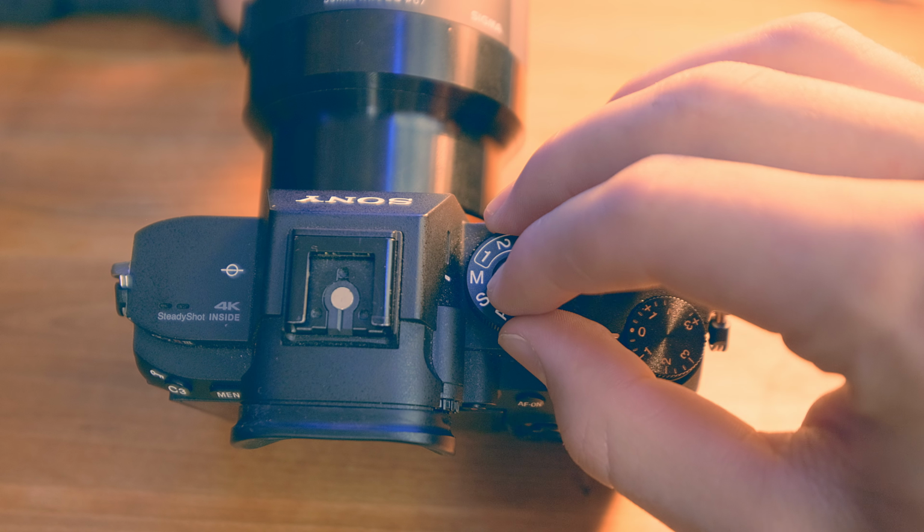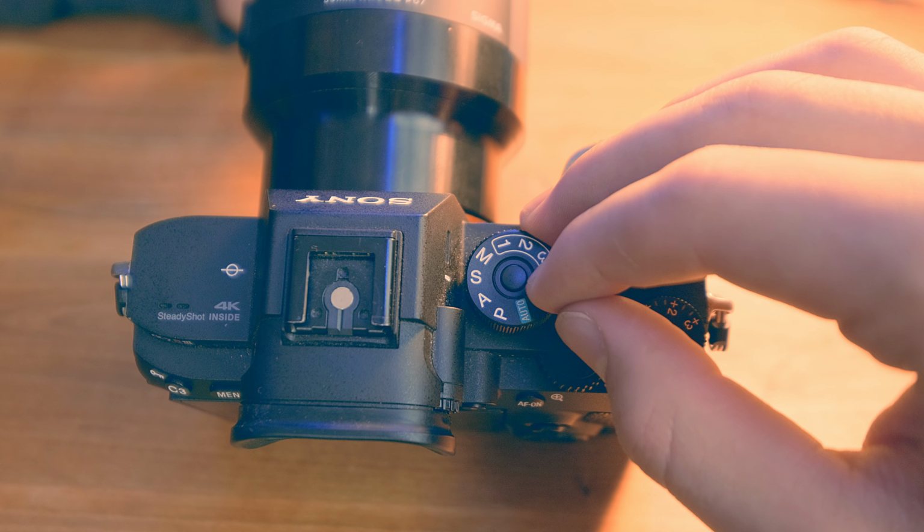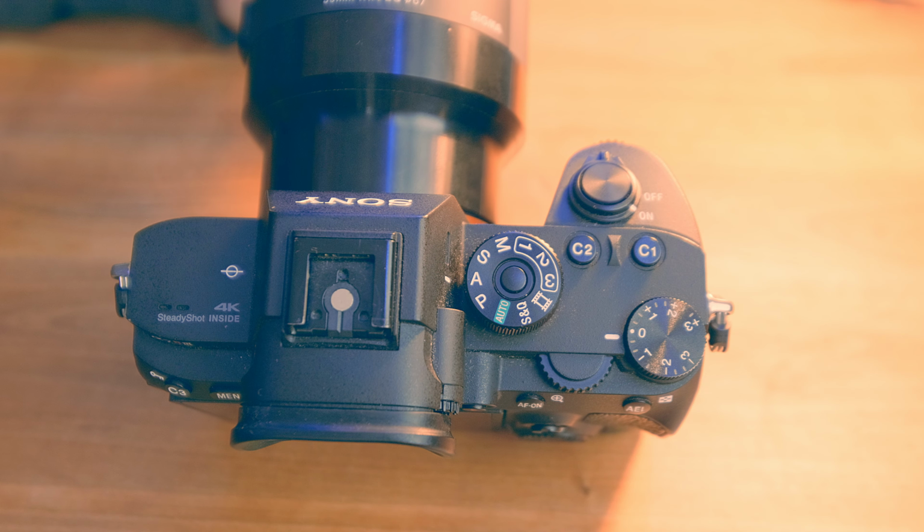S, or sometimes it's labeled SV or TV for shutter value or time value, is where you set the shutter yourself, but the camera will do the rest. Again, this usually allows you to set the ISO yourself or set it to auto. A, or AV, something along those lines, stands for aperture or aperture value, or aperture priority if it's labeled AP. And this allows you to set the aperture yourself, which of course affects exposure and depth of field. But guess what? It also usually allows you to set the ISO by yourself or set it to auto.